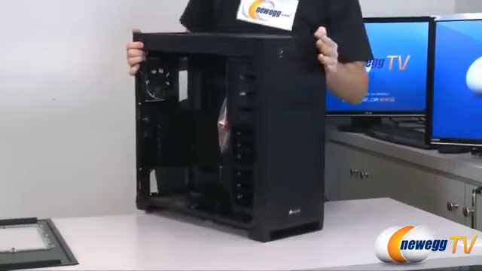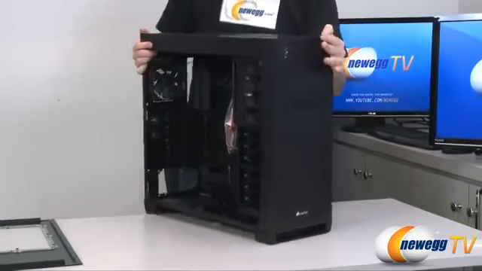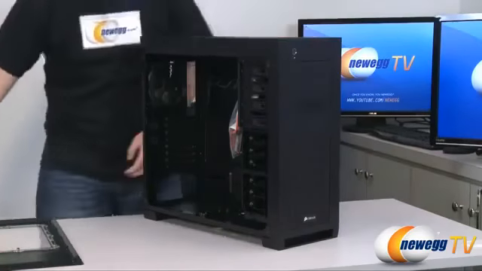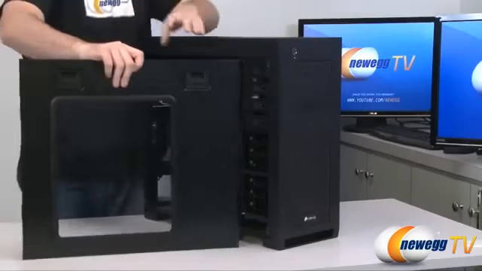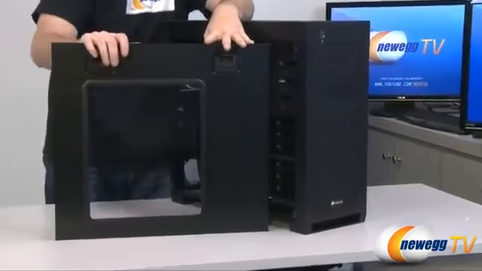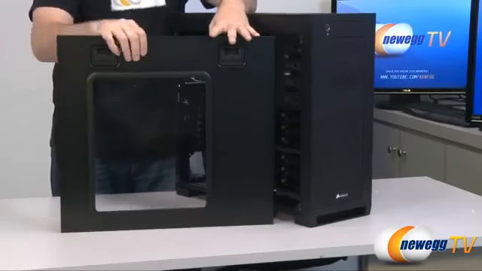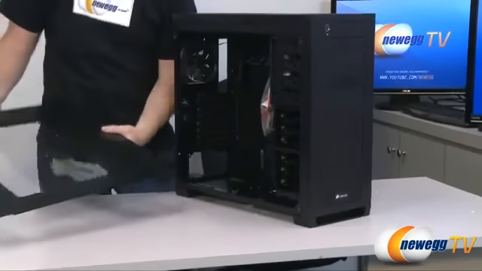Apart from that, you will want to pay attention to what your case looks like. It is a bit of a statement for a lot of folks. If you're putting some really high-end components, you might want to consider a case with a clear acrylic side panel like there, so people can look in and see all of your hard work that you've done in assembling your computer.